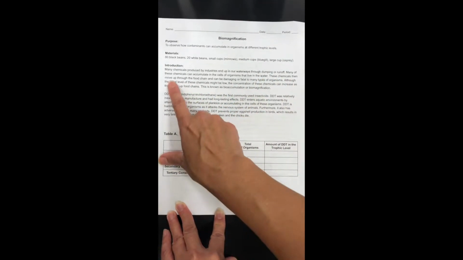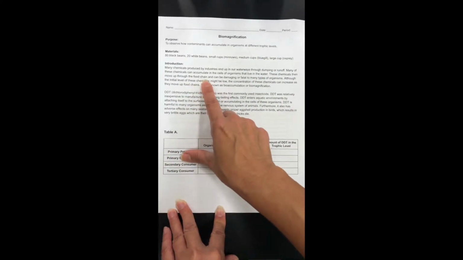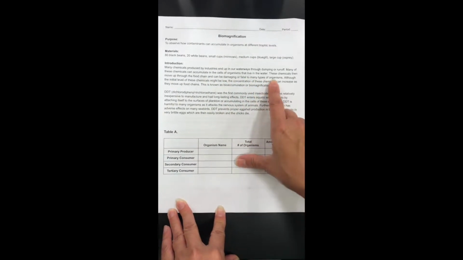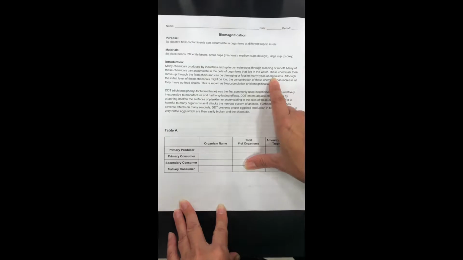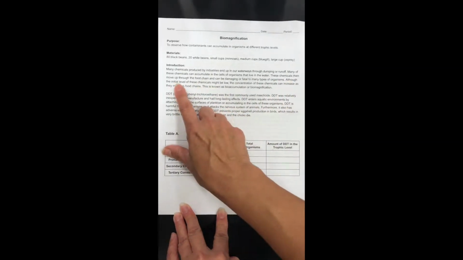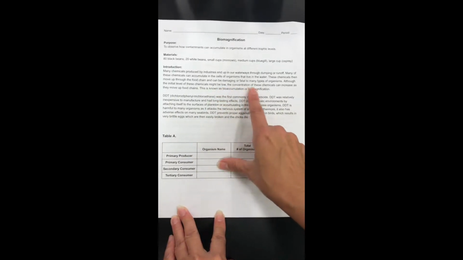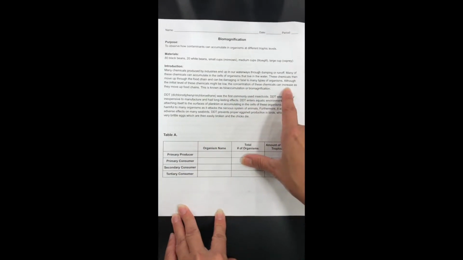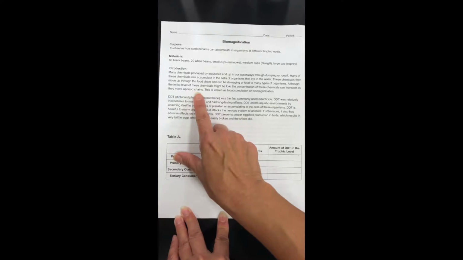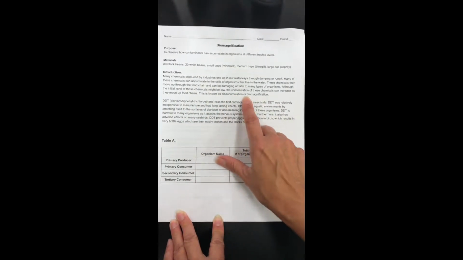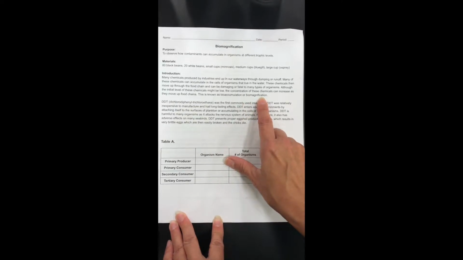These chemicals then move up through the food chain and can be damaging or even fatal to many types of organisms, sometimes even including humans. Although the initial levels of these chemicals might be low, the concentration of these chemicals can increase as they move up food chains. Okay, and this is known as bioaccumulation or biomagnification.